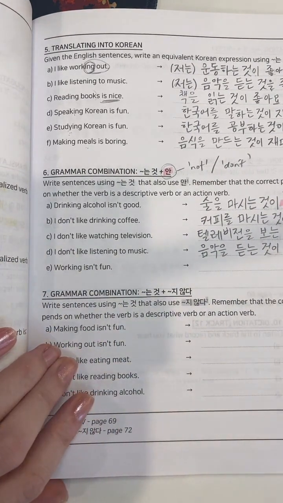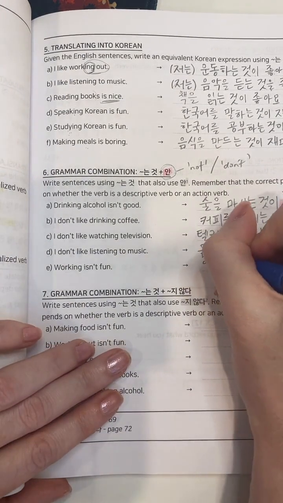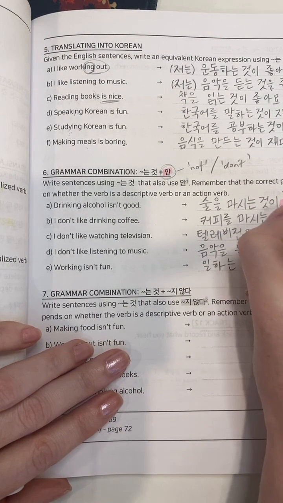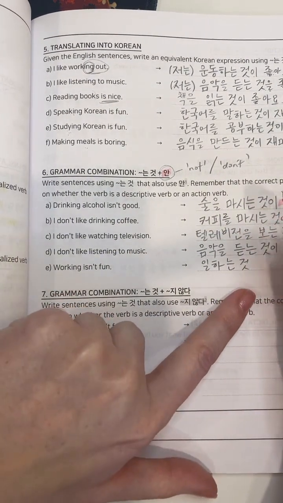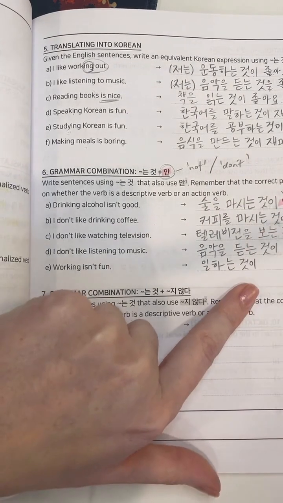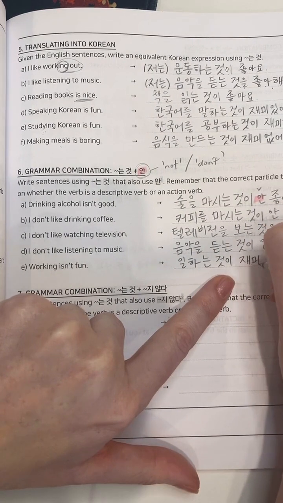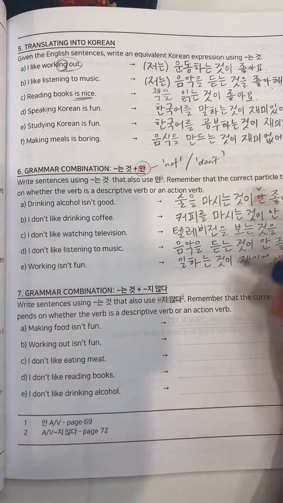And lucky last, working isn't fun. Well, how do we say working? We take the verb 일하다, which means to work. We add 는 것 to make it into working. And then to make it's not fun. Fun is a description, so we add the subject particle. And 재미없어요. 일하는 것이 재미없어요.